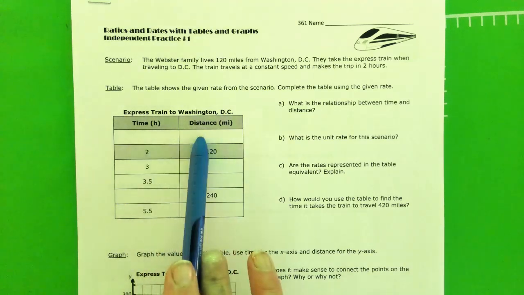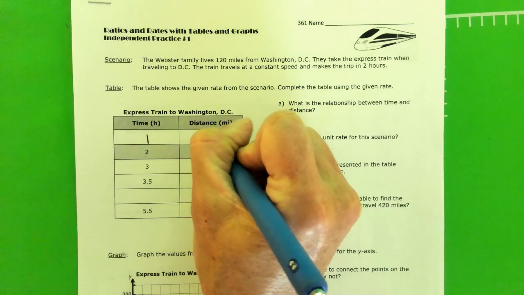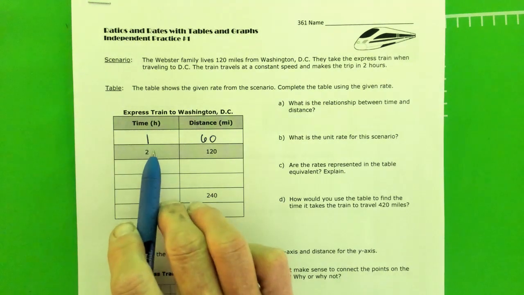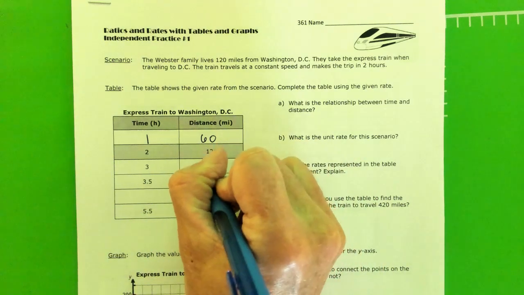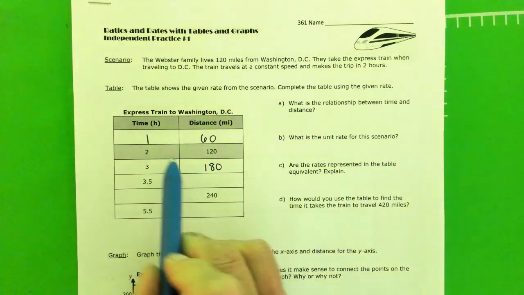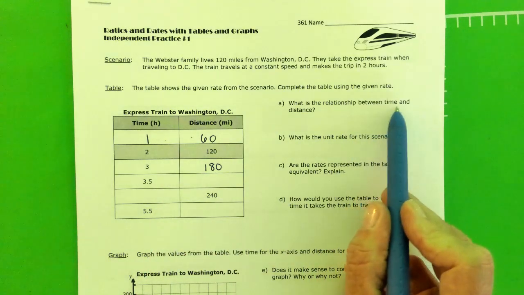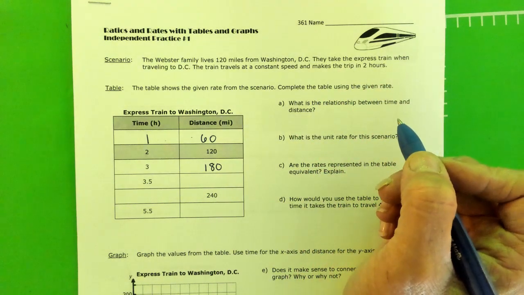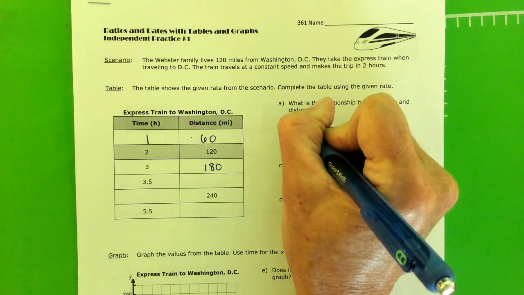And they even set up a little blank right here so we could find the unit rate: in 1 hour, the train will travel 60 miles. So we have to fill in the rest of this table according to that 1 to 60 ratio. So if 1 hour is 60 miles, 2 hours is 120, 3 would be 180. And you look for that relationship to get from time to distance, and it looks like the relationship between the time and the distance is that the distance is whatever the hours are times 60. So let's just write a quick description there.